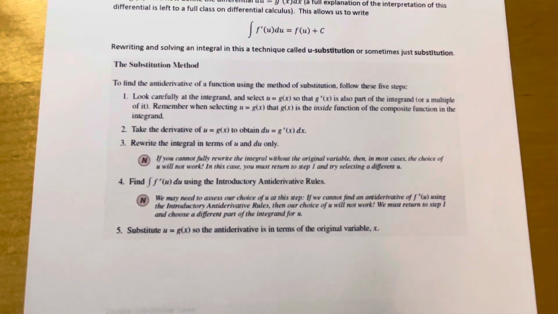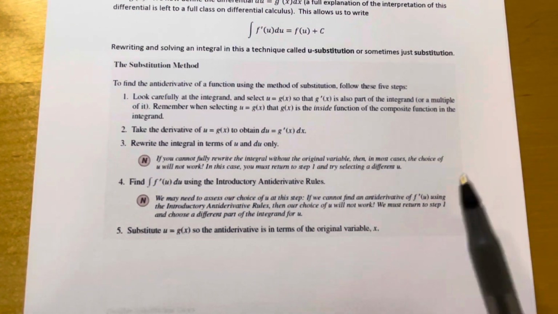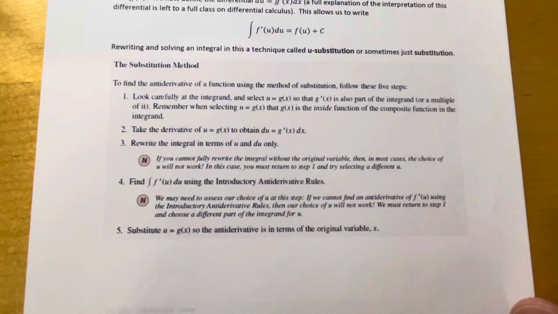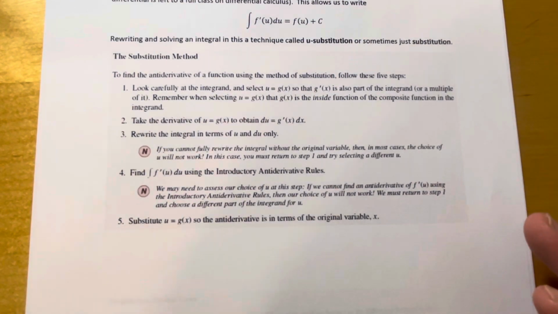Now, typically, that function is going to be something that you can think of as the inside of a composite function. Although I'll say right now, it's not always obvious what that is. This is a little less direct, I guess I'll say, than taking derivatives. U substitution sometimes takes a little bit of experience and a little bit of trial and error before you figure out what actually works.